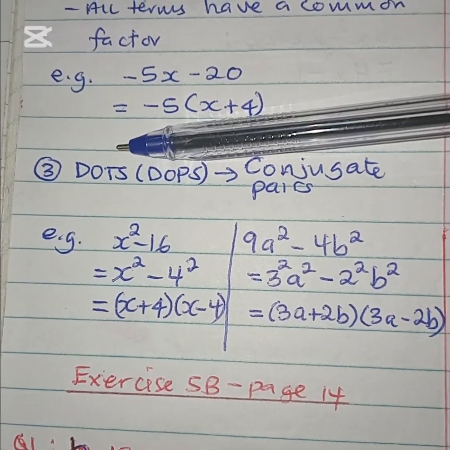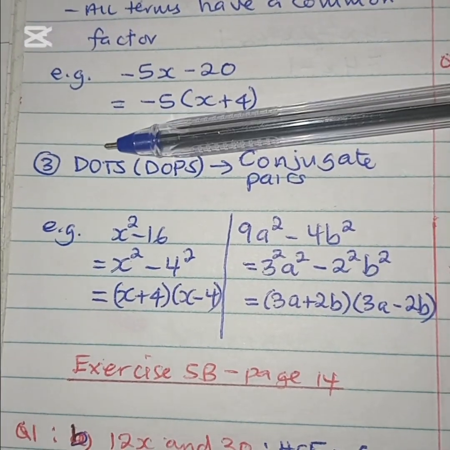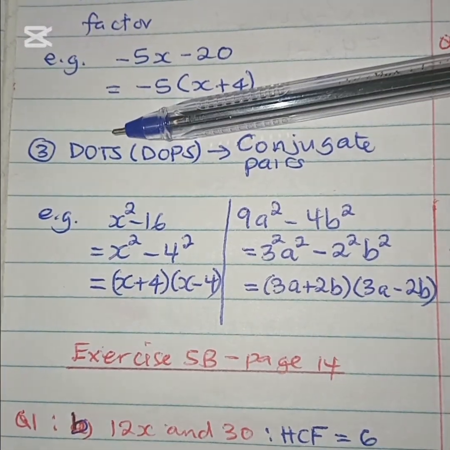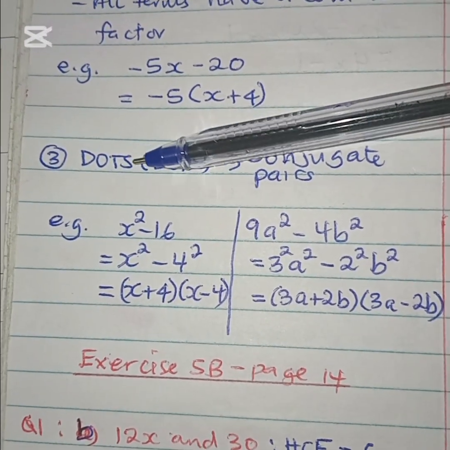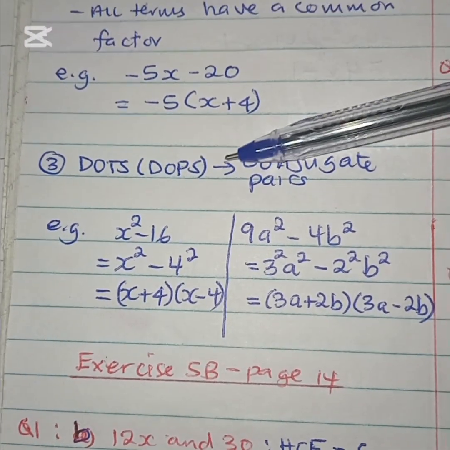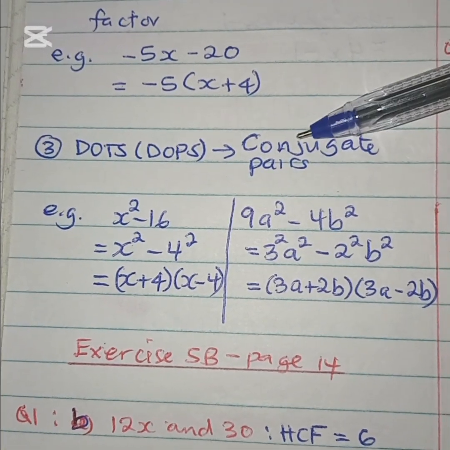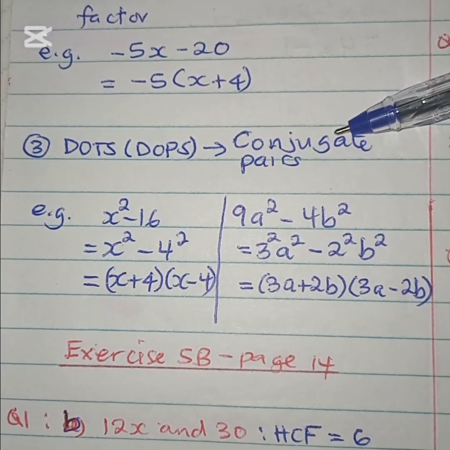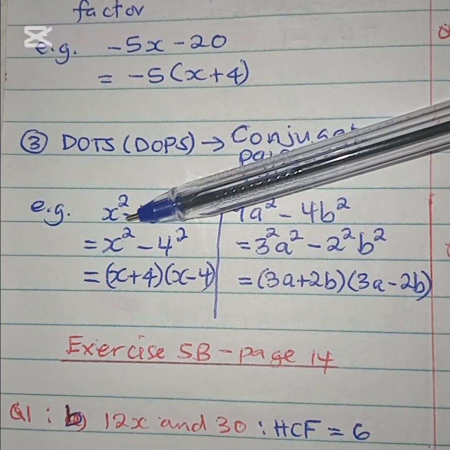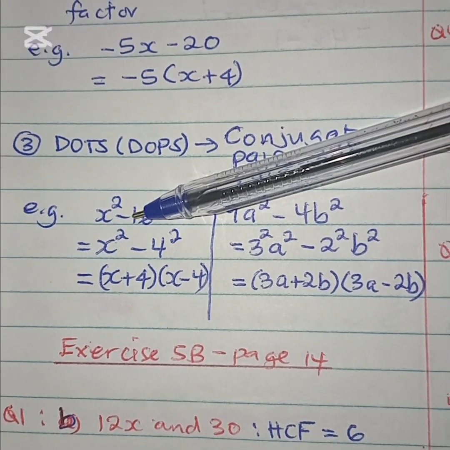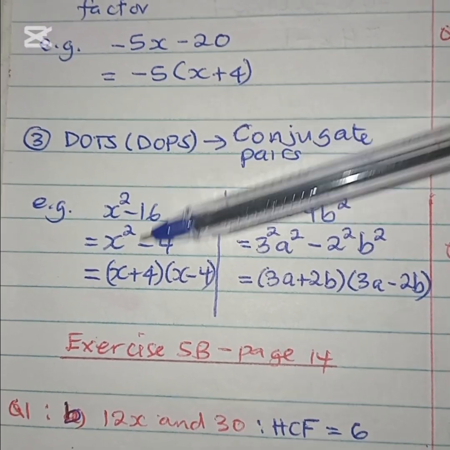Now the last case in this video is factorizing difference of two squares or difference of perfect squares. The answer you get will be a conjugate pair. So we have x squared minus 16.